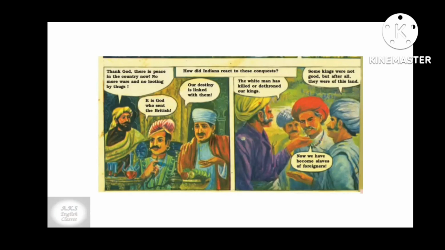So some of them thought British were good for them. They thought that now finally there is peace in the country and it is God who has sent the British, and their destiny, that means British are good for them. They have come there to change their destiny. While others have different thoughts.